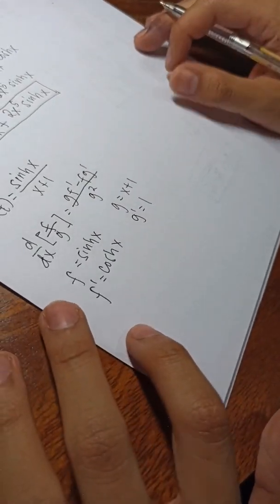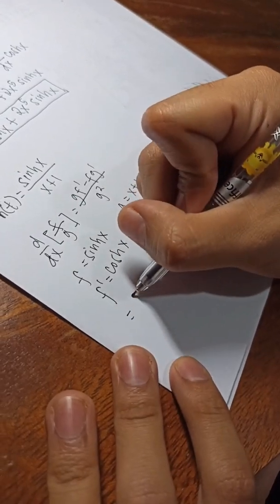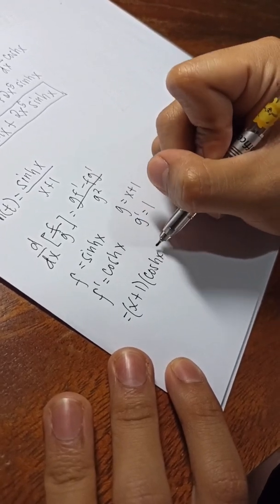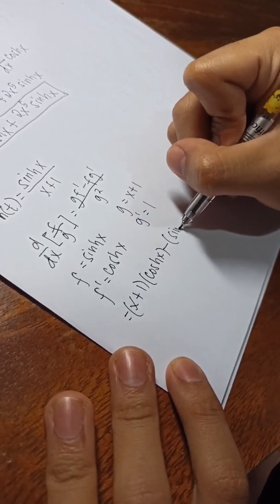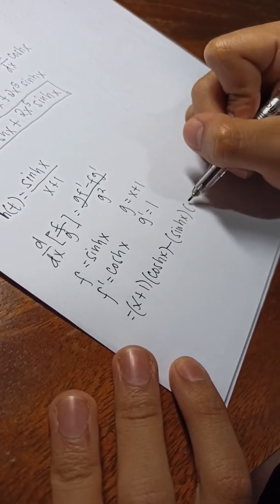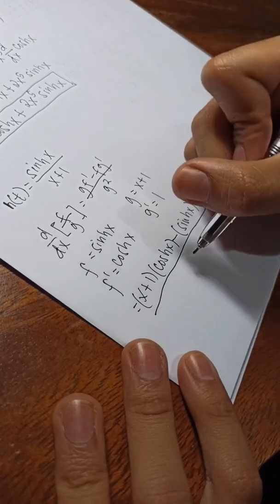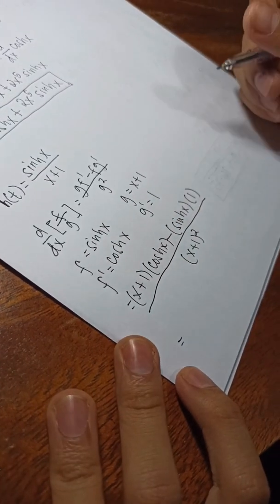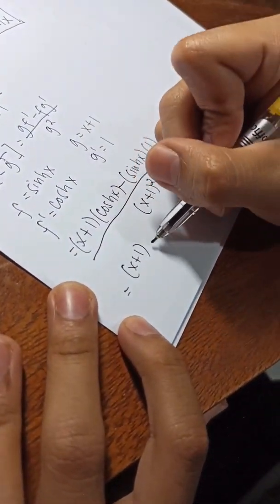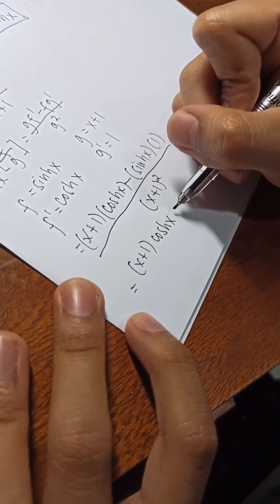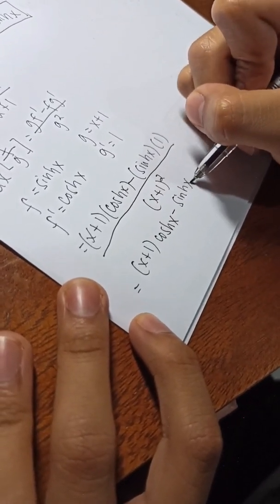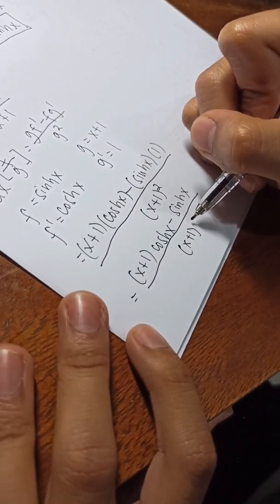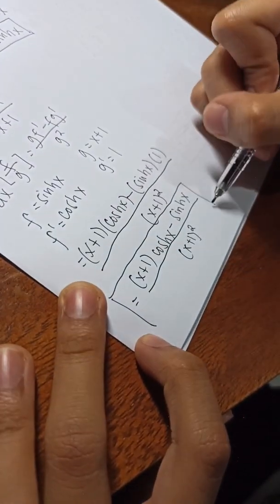So by applying the quotient rule, we'll have x plus 1 times cosh x minus sinh x times 1 over x plus 1 squared. So this will give us our final answer, which is x plus 1 cosh x minus sinh x over x plus 1 squared. So this will be our final answer.